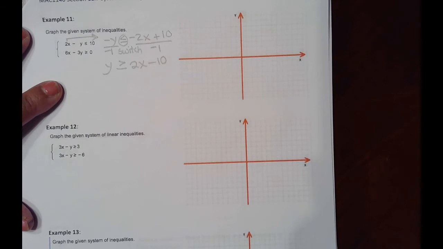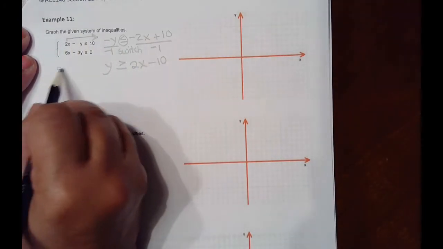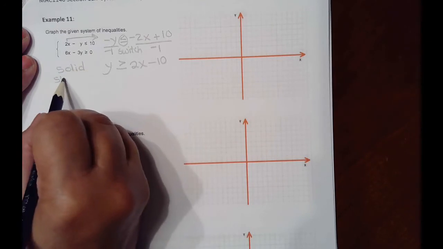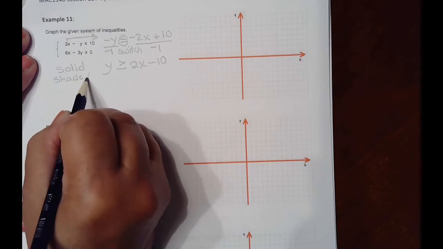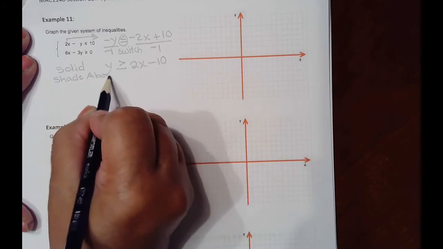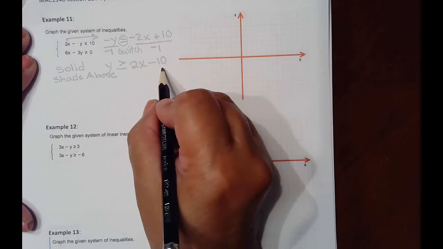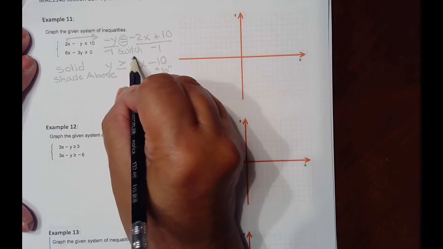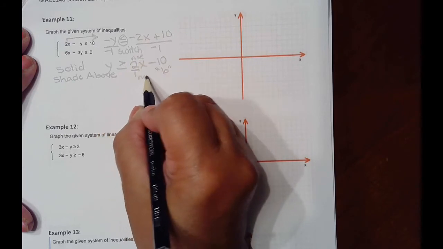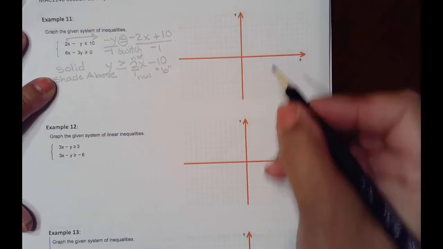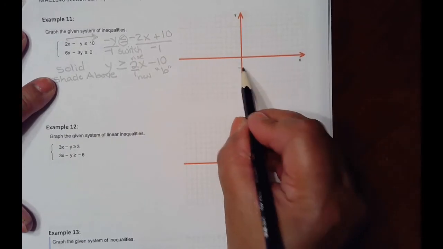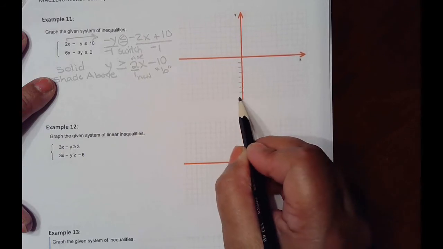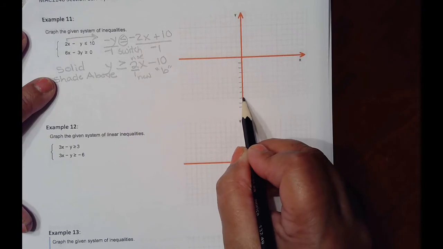Okay, and then you can go and graph it. It is going to be a solid boundary line, and you will be shading above to kind of get at where the overlap is. Okay, this is the y-intercept where it starts, and this is your slope. That's your rise and your run. Okay, so negative 10, we don't even have 10 spaces. It's 1, 2, I think there's only 8 here. 3, 4, 5, 6, 7, 8, 9, 10. Just extend it.